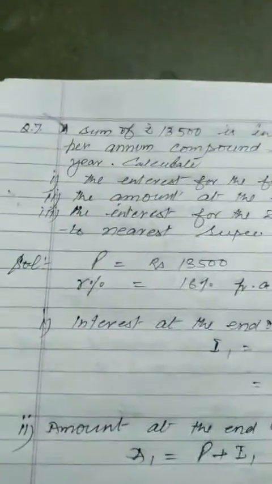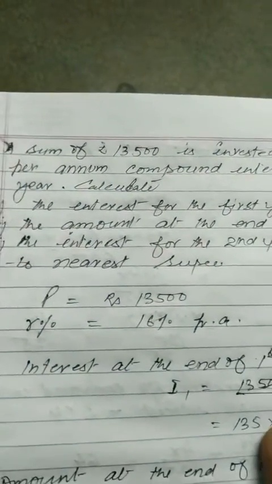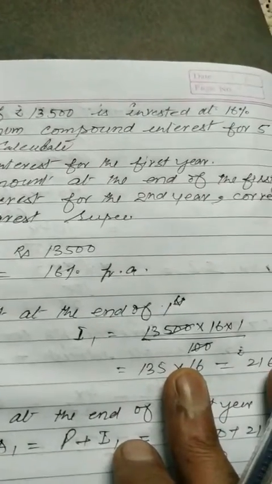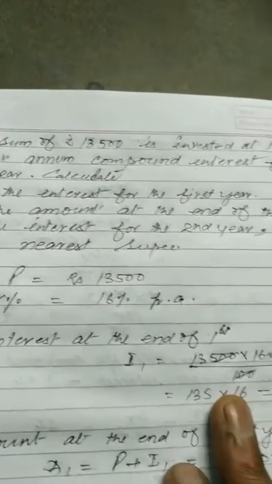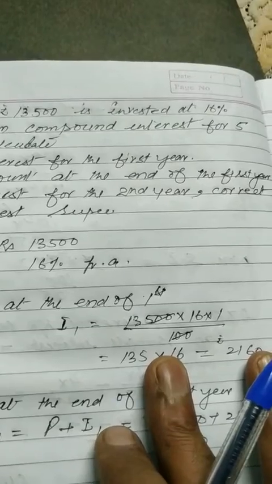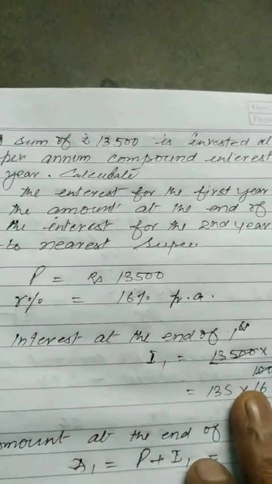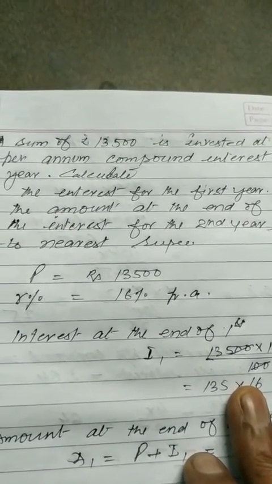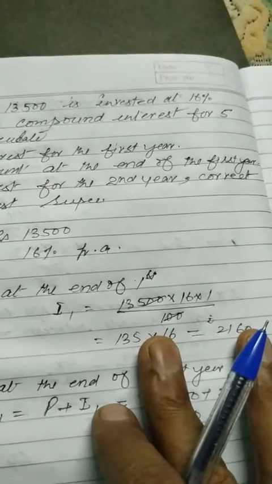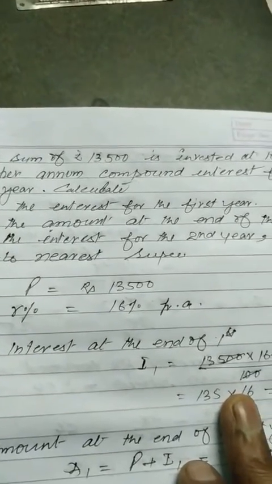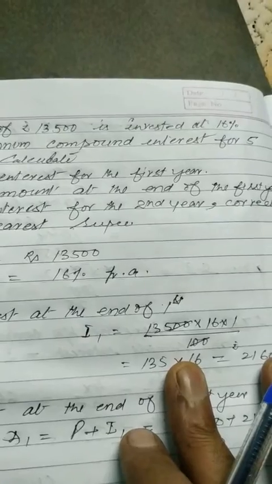Now question number 7. A sum of 13,500 is invested at 16% per annum compound interest for 5 years. Calculate the interest for the first year and the amount at the end of the first year, and third we have the interest for the second year. Correct to the nearest rupee.